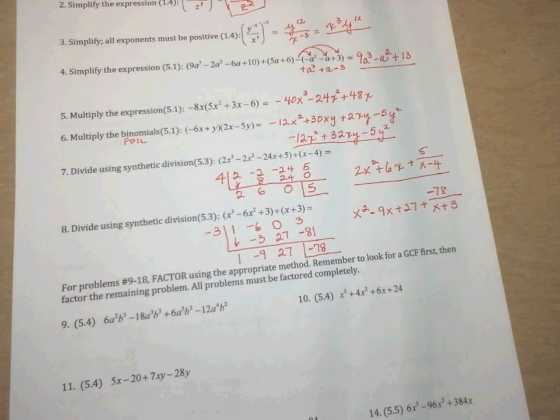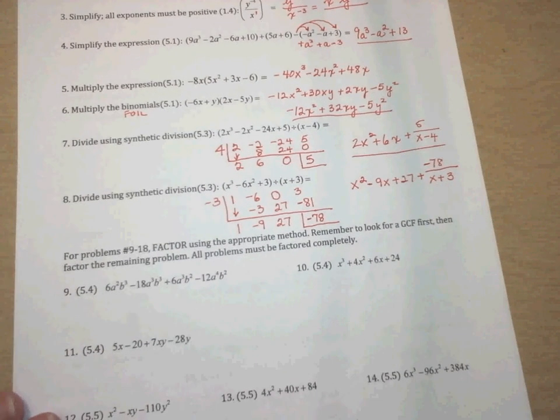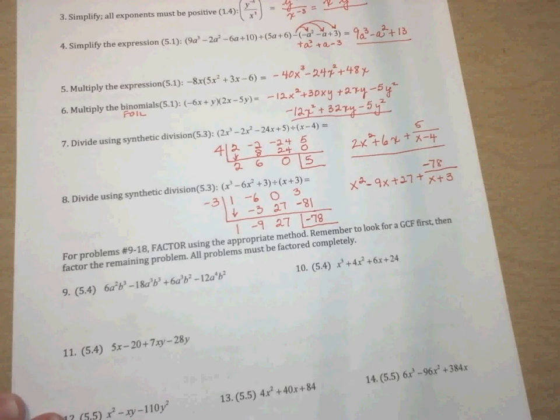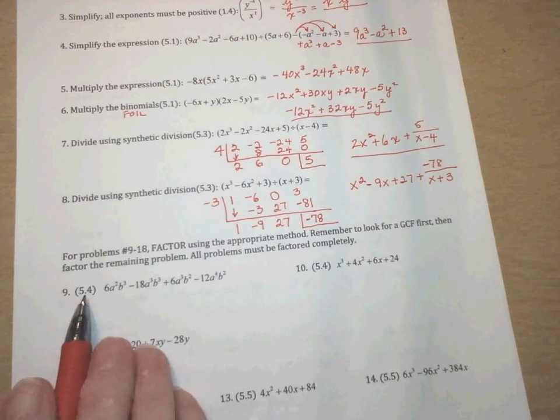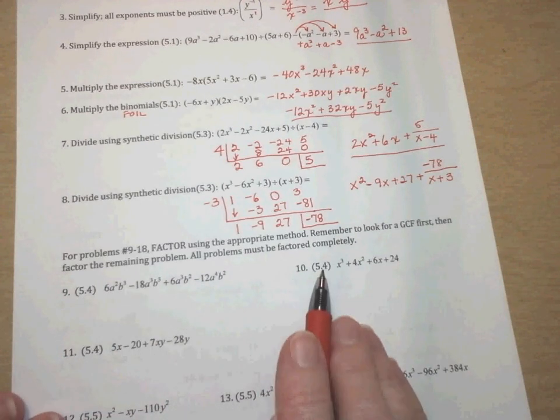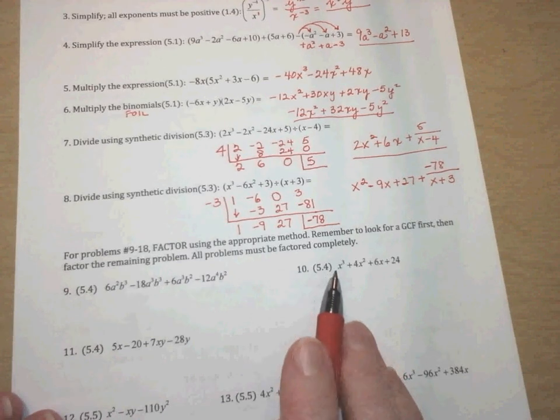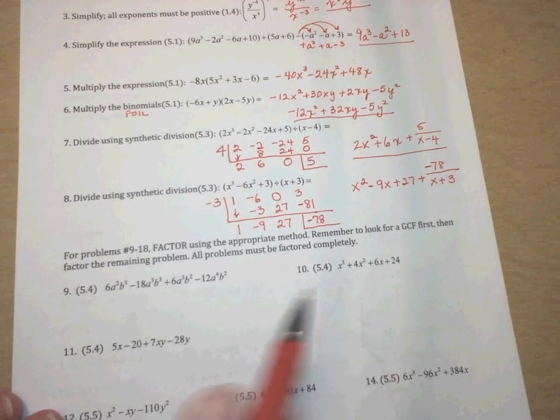Okay, the rest of these on this page, 9 through 18, even a couple more on the other page, are all using your factoring skills. So 5.4, I have designated these as to what section they're from, but on your test they're going to be all mixed up.